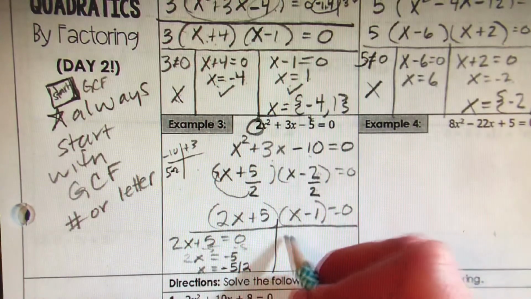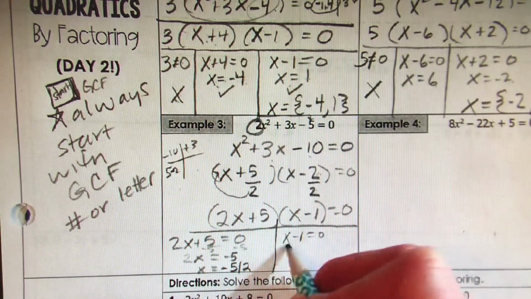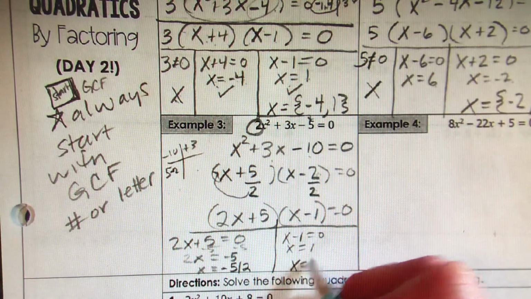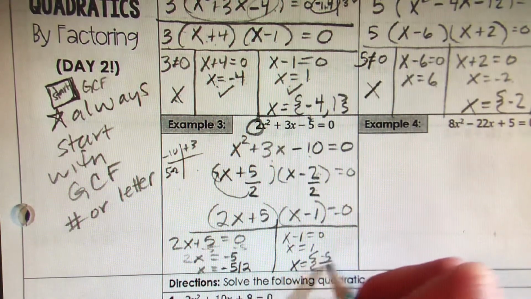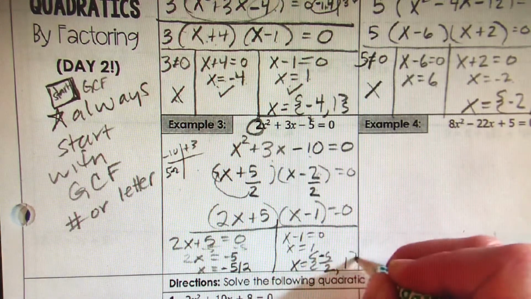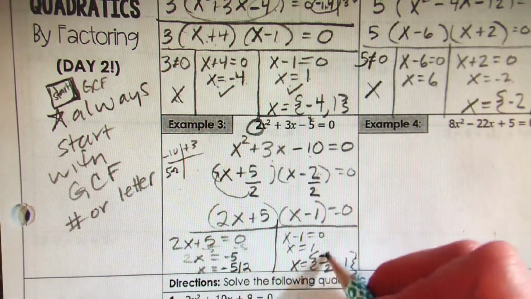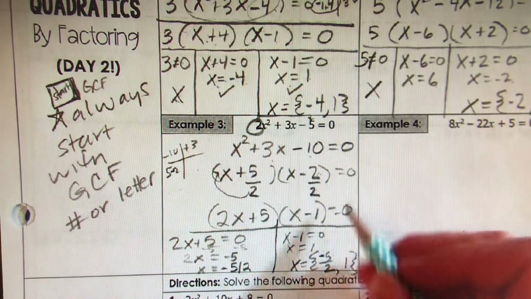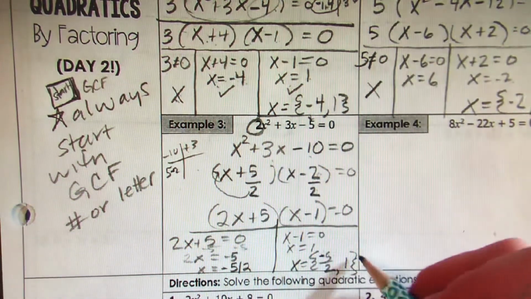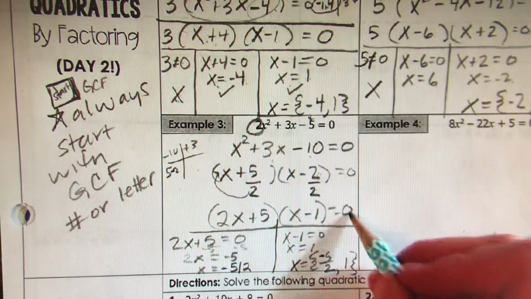Over here, I have x minus 1 equals 0. Well, x should equal 1. So now I have my answer. X is equal to the set of negative 5 halves or 1. So again, what this means is that when x is negative 5 halves, y is 0. When x is 1, y is 0. Okay.